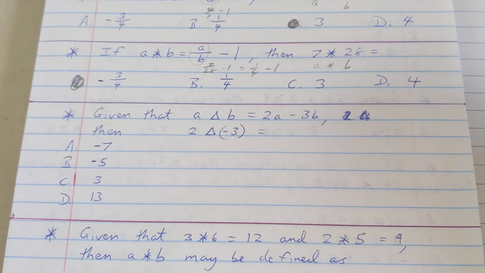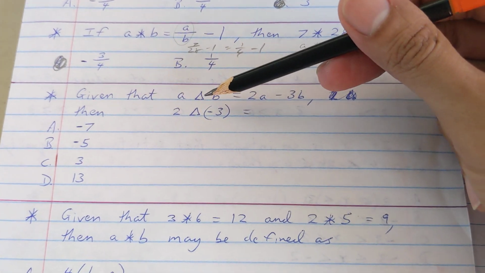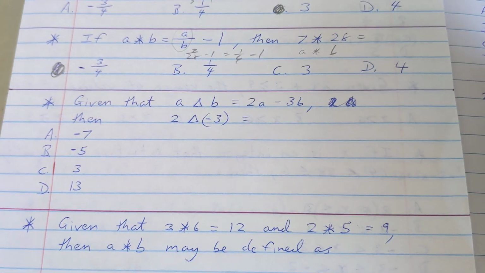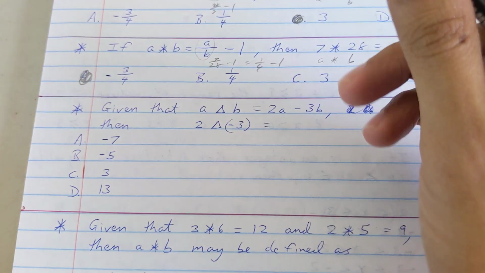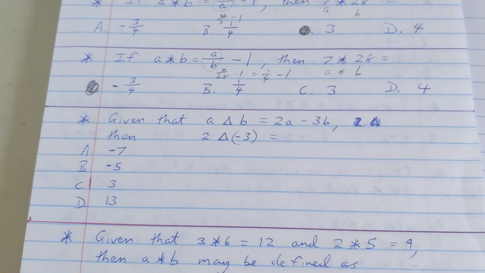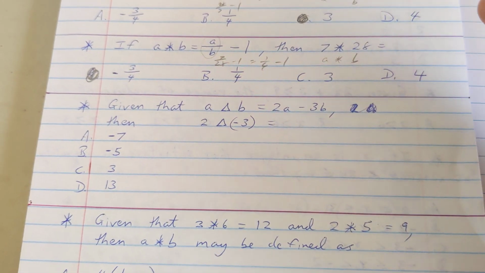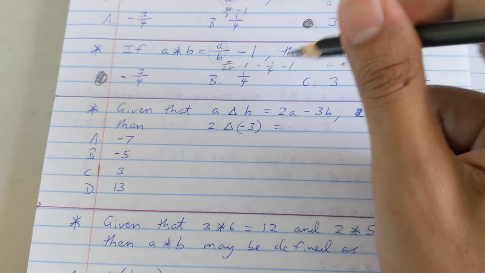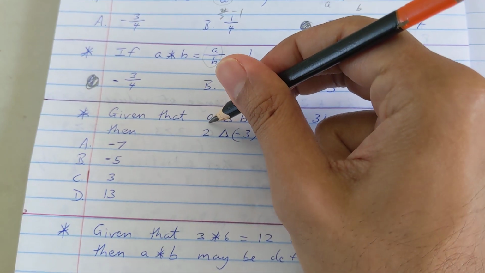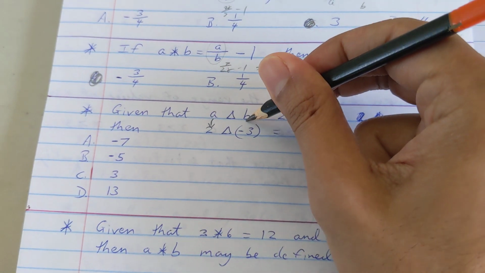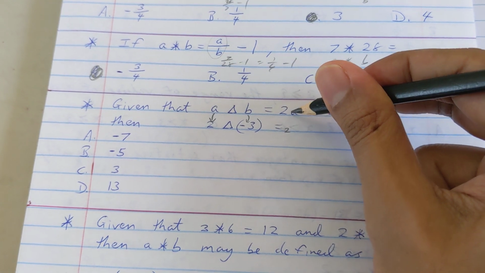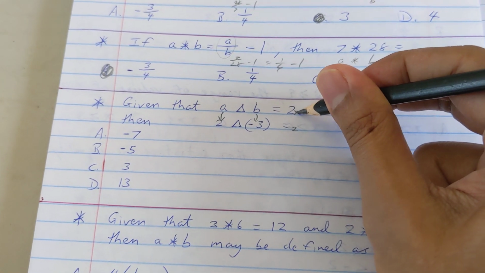This one is one of the only ones where they use something other than the asterisk. Same idea though, it's just they weren't using the asterisk this time. A triangle B means 2a minus 3b, and I want 2 triangle minus 3. It's also one of the few with a minus sign in it as well. So that means I'm replacing a with 2, b with minus 3. So I'm replacing a when the letters are close to the numbers, basic algebra stuff.